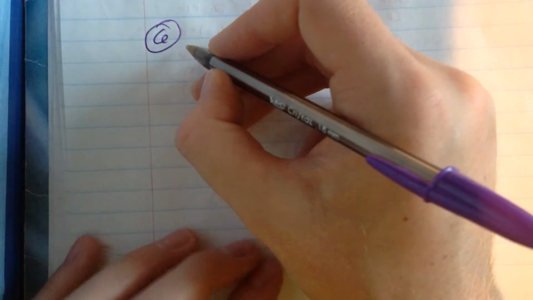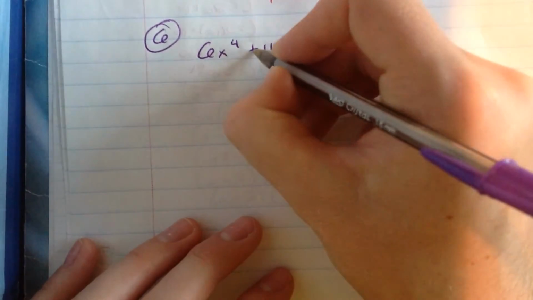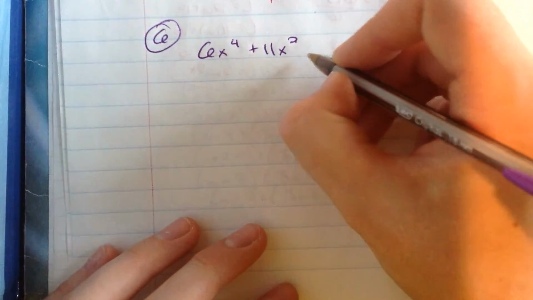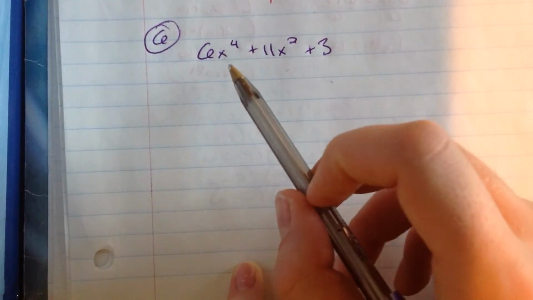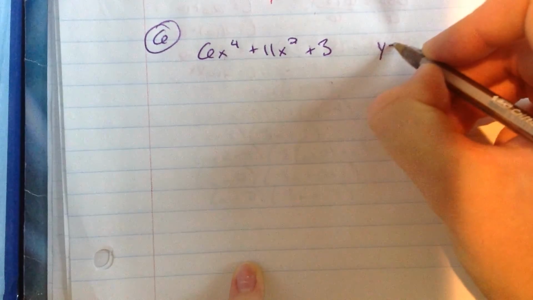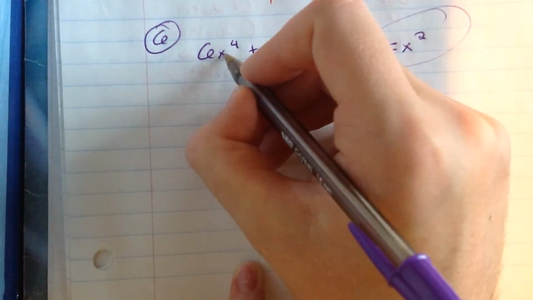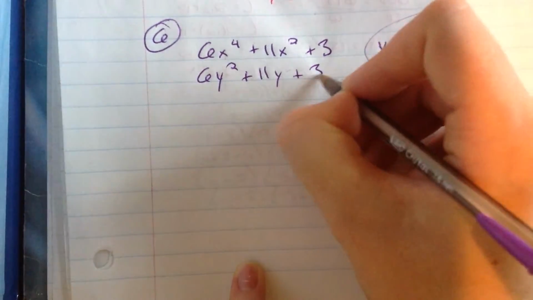One last example. This one can also be done with substitution. Say we're given 6x to the 4th plus 11x squared plus 3. So notice I don't have an x squared and x here, but it's not a common term that I can factor out front. So one thing you can do is say y is equal to x squared. Okay, so here's that substitution. So instead of x to the 4th, I would say 6y squared plus 11y plus 3.